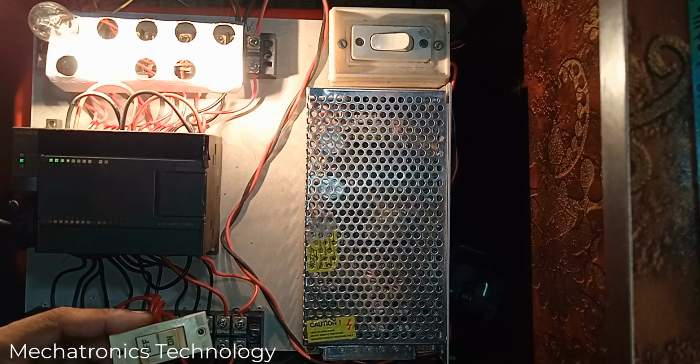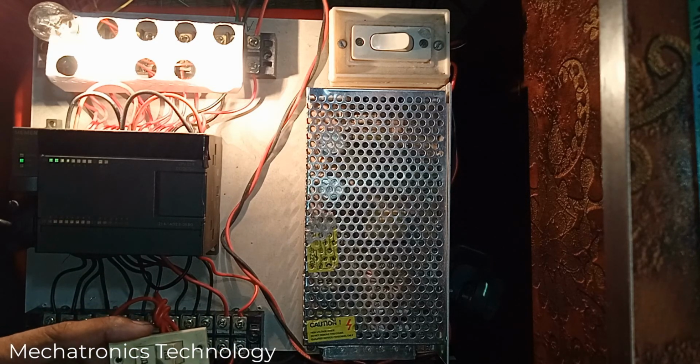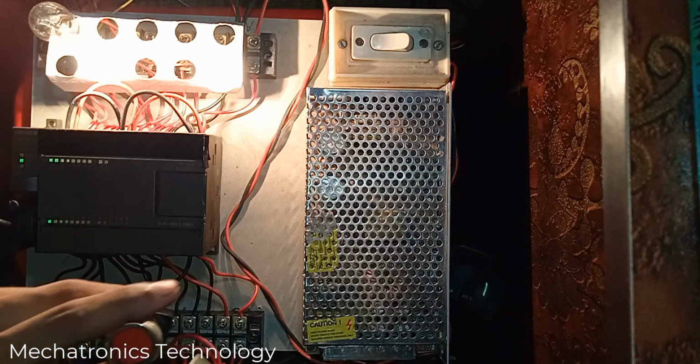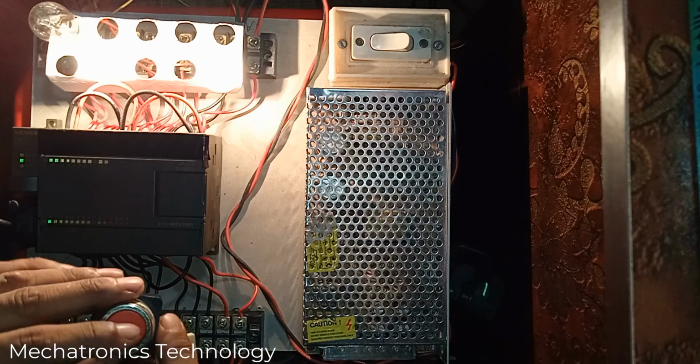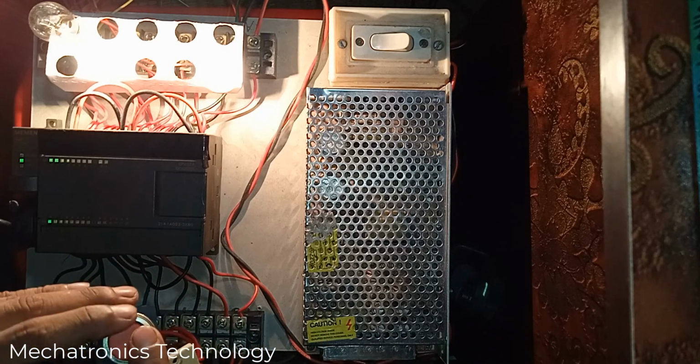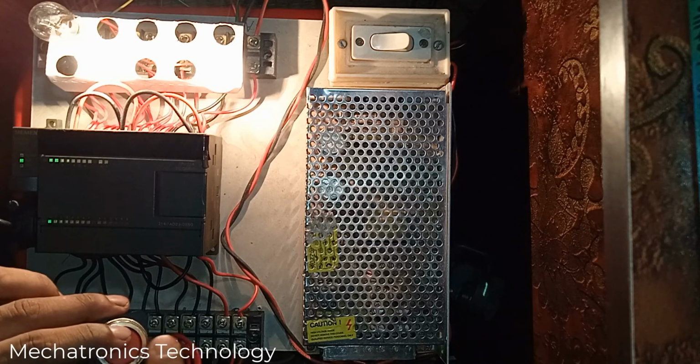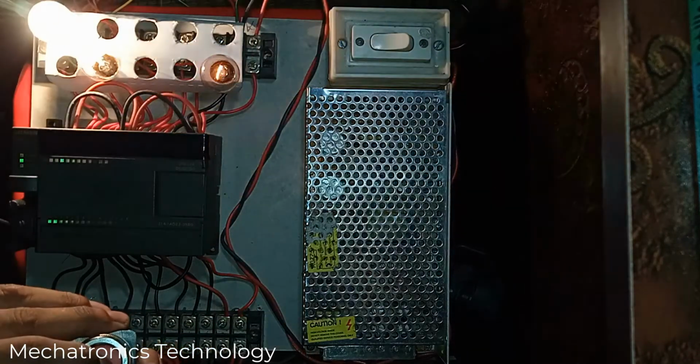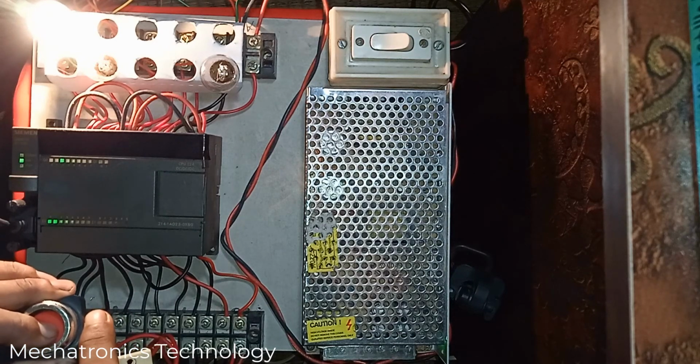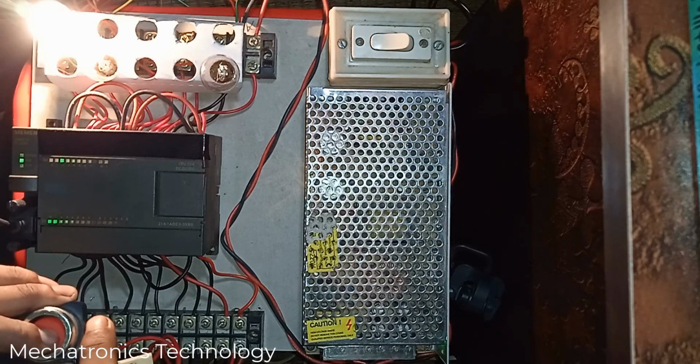Now the lower level, this is the lower level. I use this switch like a sensor, and in reality we use a sensor. I turn this on, that means the water level is above the lower level, and finally the upper level, this switch is the upper level. I press this switch, that means the water level is over the upper level. Look, motor off, that means the motor off indicator is on.